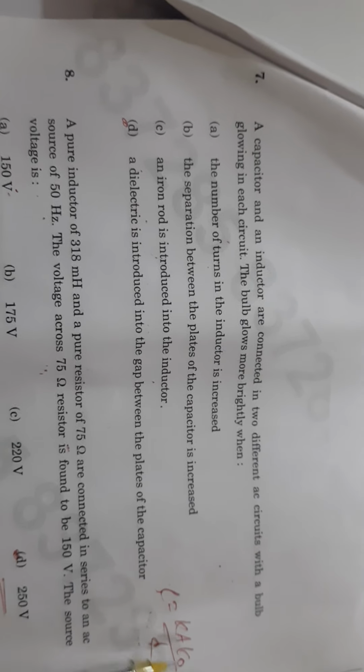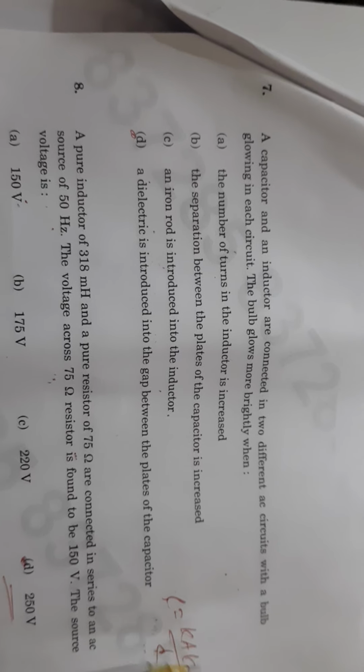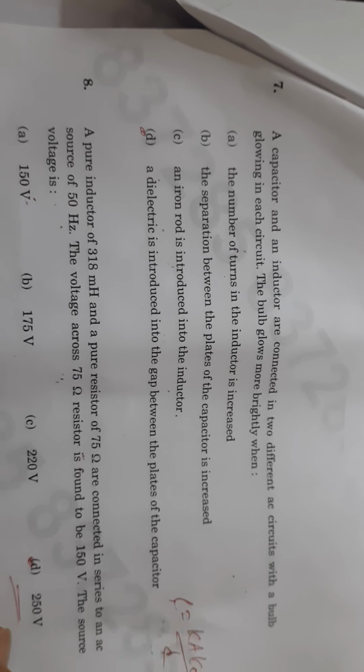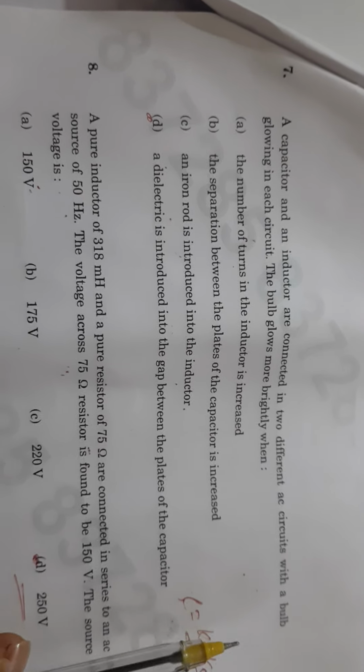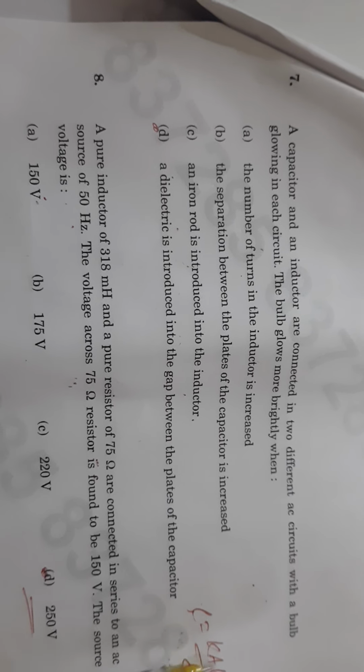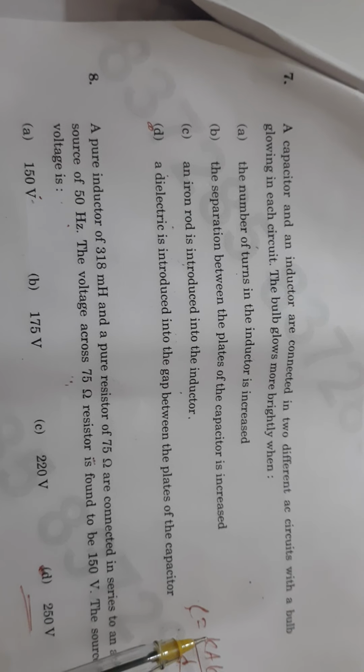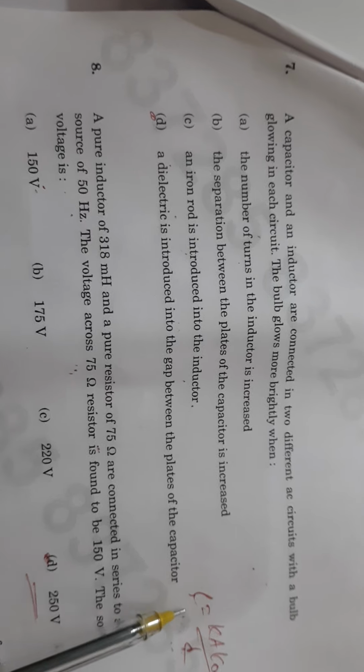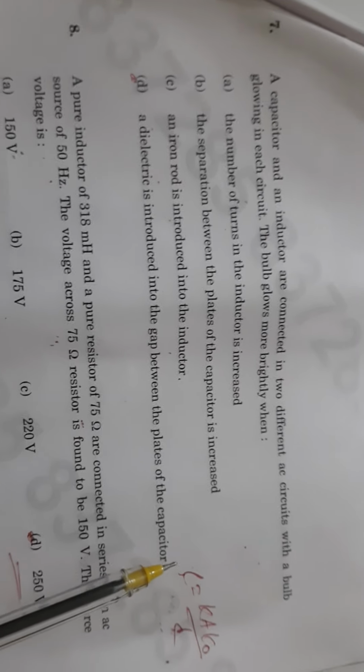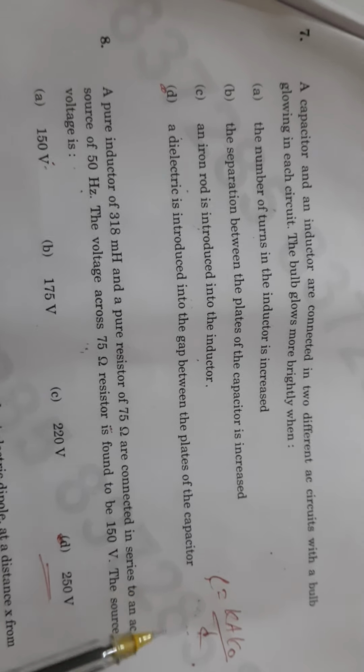Indirectly, this helps to move more charge across the circuit. So current flow develops, and that helps to glow the bulb more and more. Okay, this is one way, my analysis. Confirm.